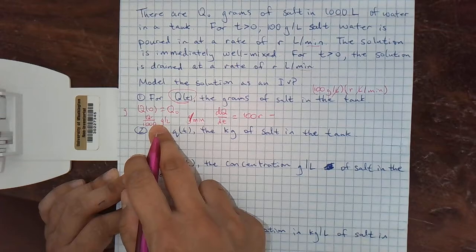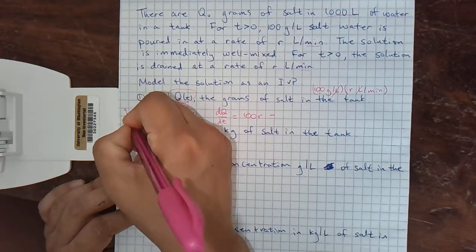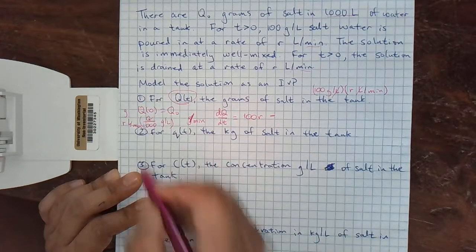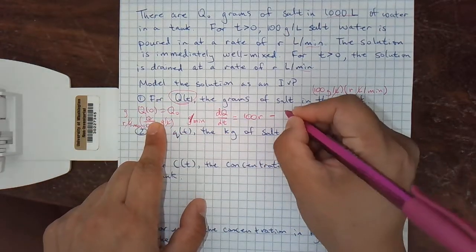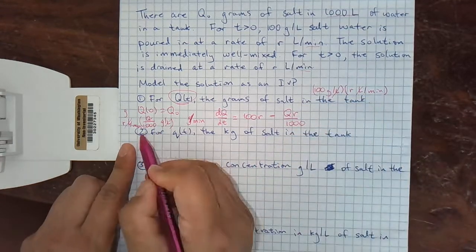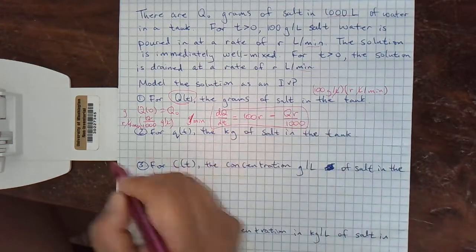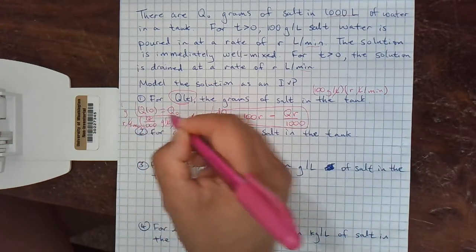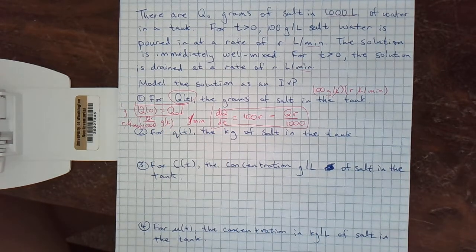And then same thing, we're going to multiply by being drained at r liters per minute. And same thing, the liters cancel out, so we're left with Q times r over 1,000, and this is now in grams per minute. So that's good. So there's the differential equation. There's this one. This is the initial value. There's your initial value problem.